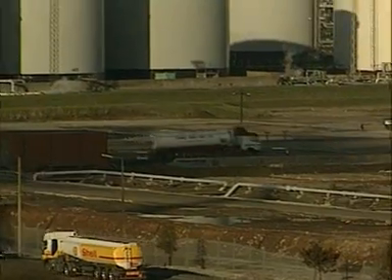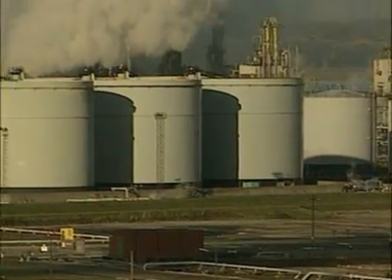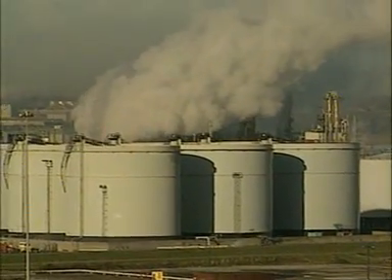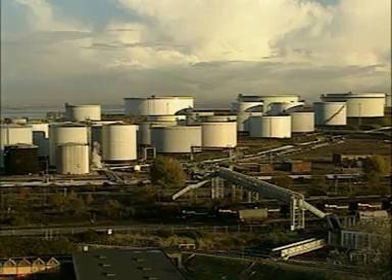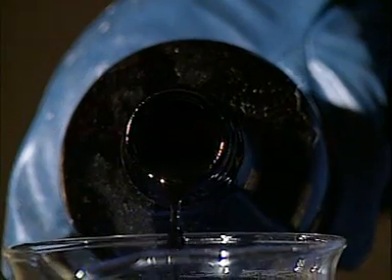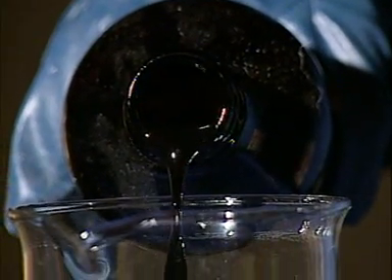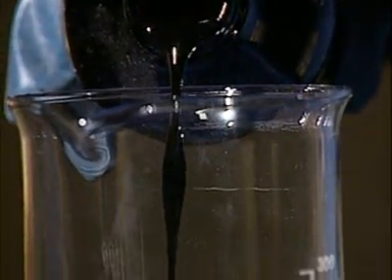Crude oil is brought in by pipeline to storage tanks. Many of the products from this refinery are used by the chemical industry in the surrounding area. This is crude oil. It's a mixture of different hydrocarbons.